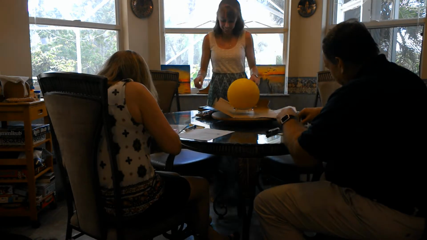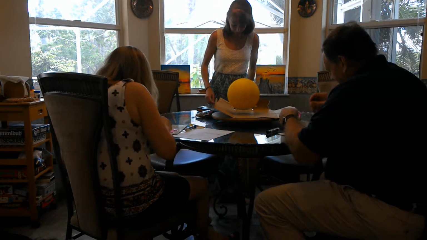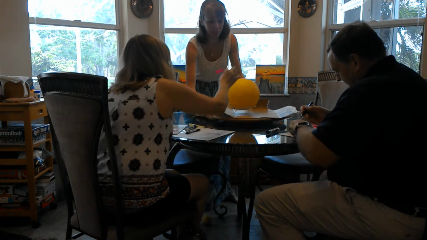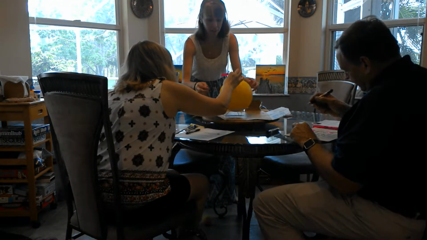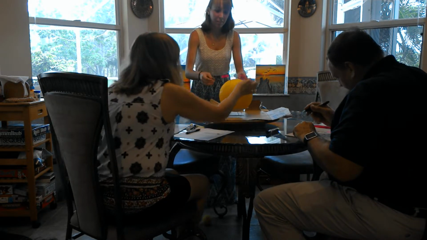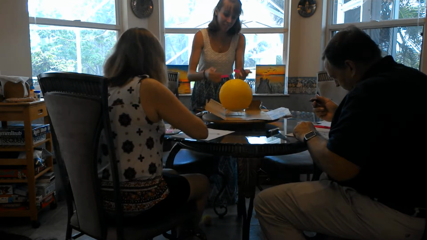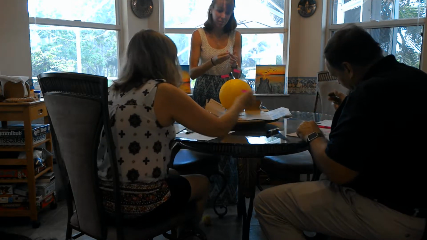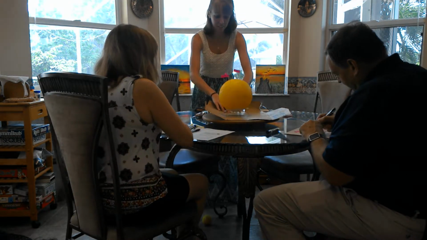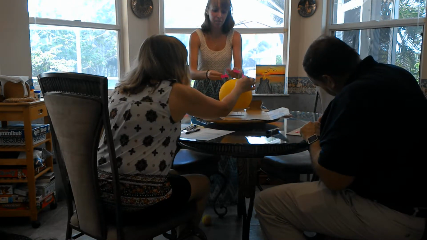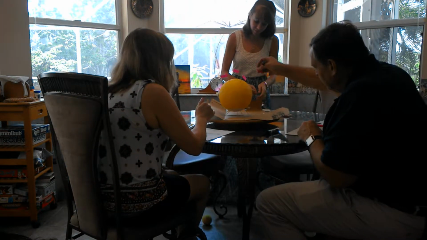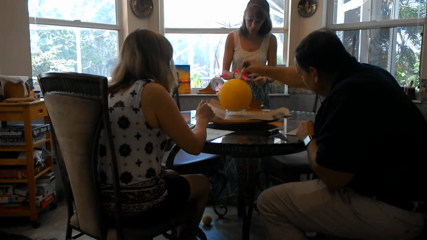There's your other flag. Okay. Can I put the flag in? Yes, just be careful because it is still wet. Good. Can I have one flag, please? You want more? I'll do one more for you.